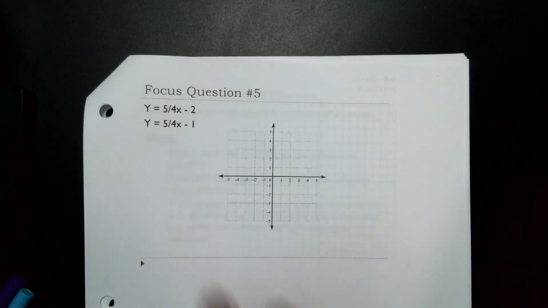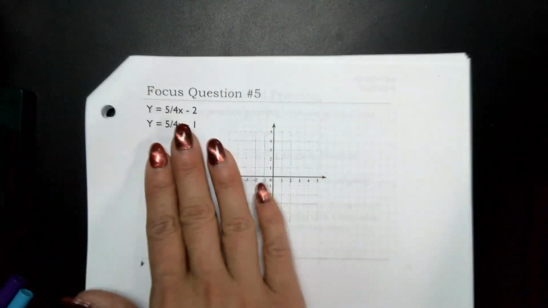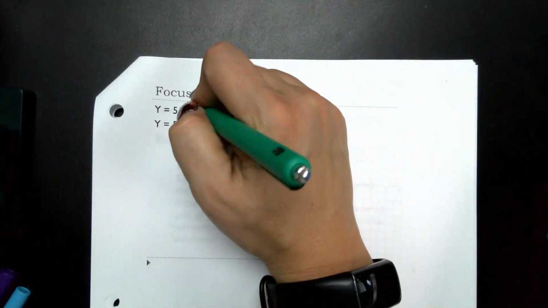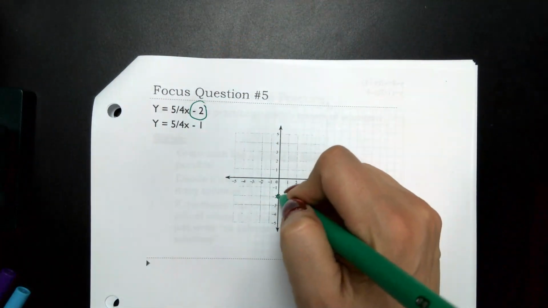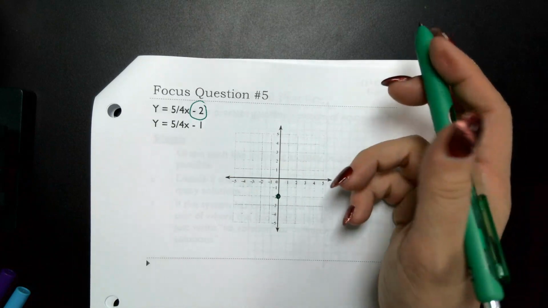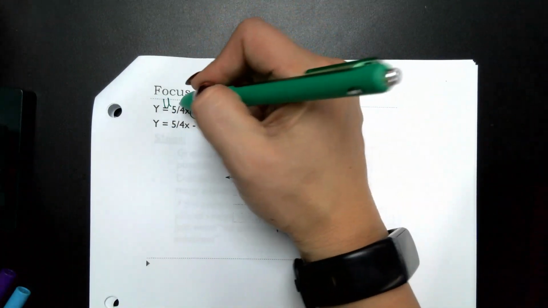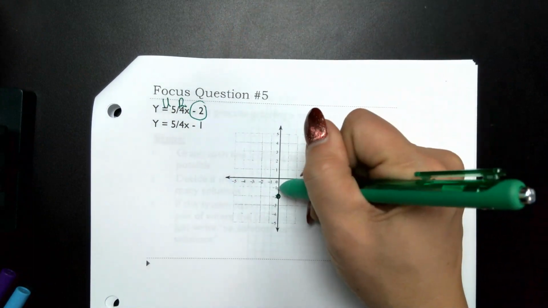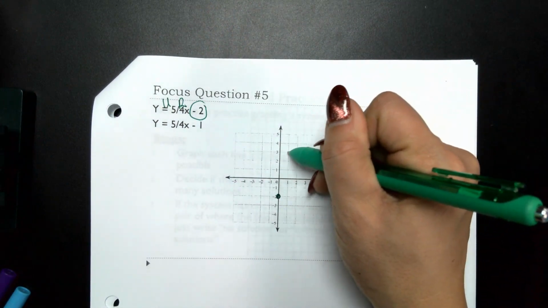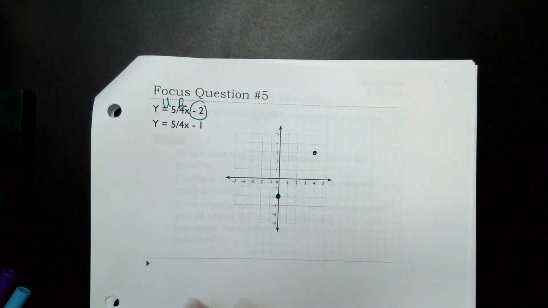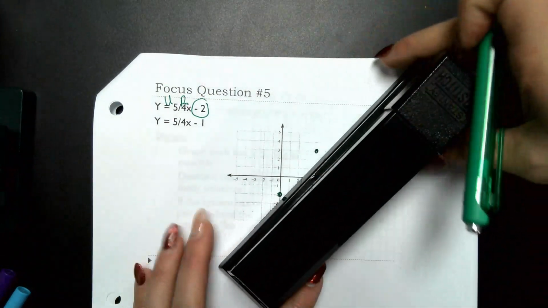We've got 2 more right here that are in slope-intercept form. Starting point, -2. Now my slope is 5/4. Where do we go? Up right. So you're going to count up 5, right 4, and that's the only other point we can fit. So go ahead and connect those two.